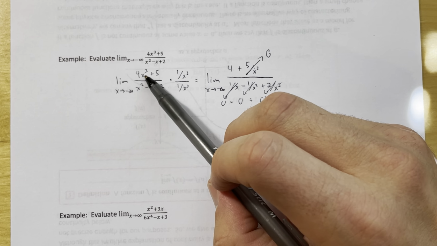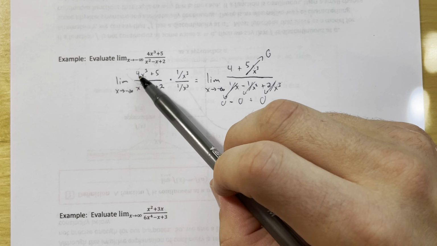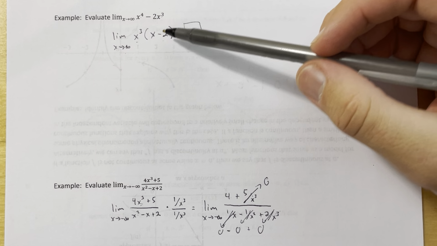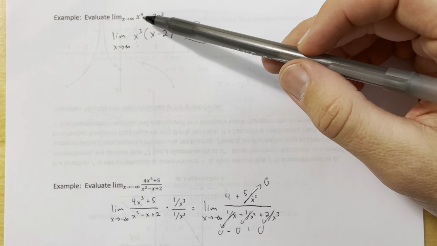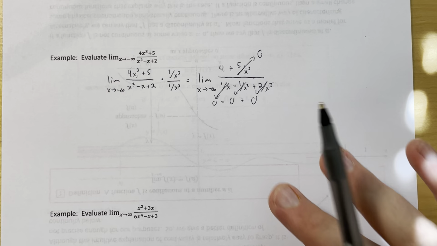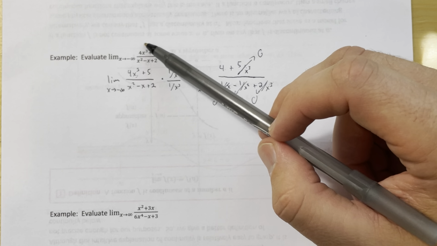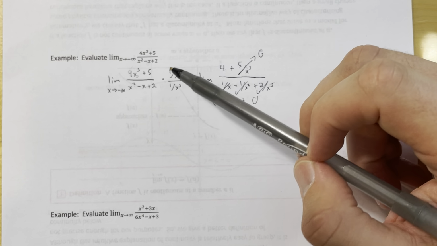Well, looking here, as we've seen in the previous example, the highest degree term is ultimately what's going to dominate the rest of that polynomial. So when looking at this, I can ignore the smaller degree terms and just focus on the 4x cubed here and the x squared here.